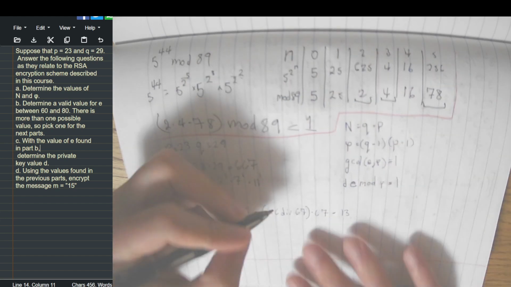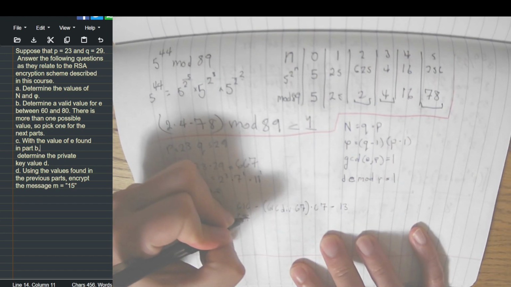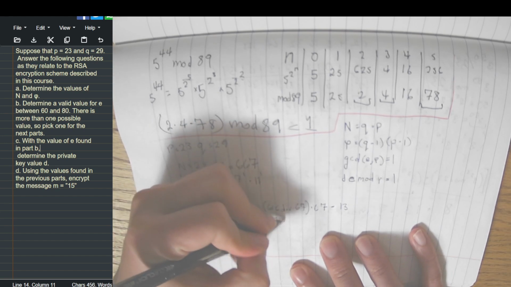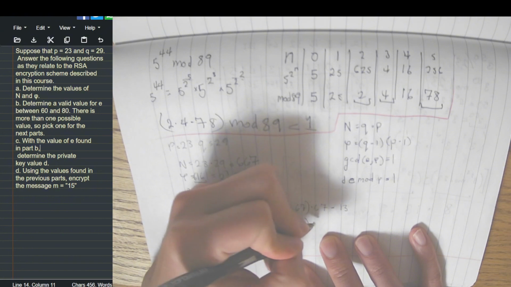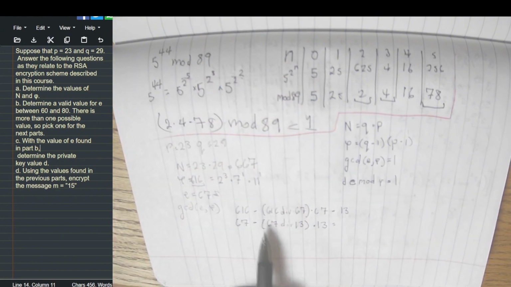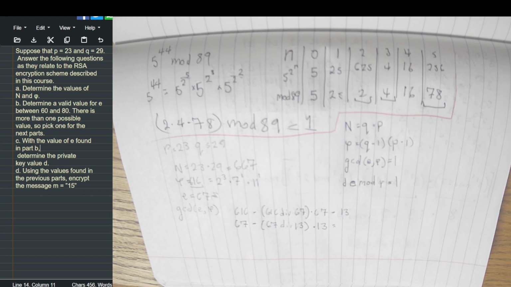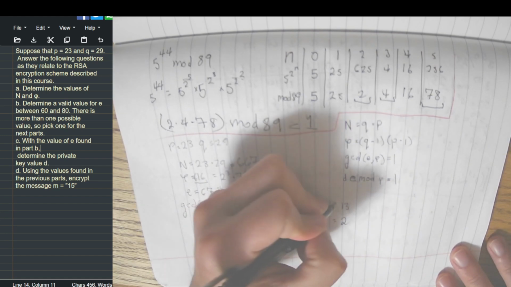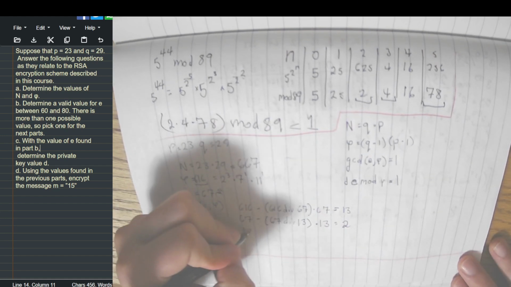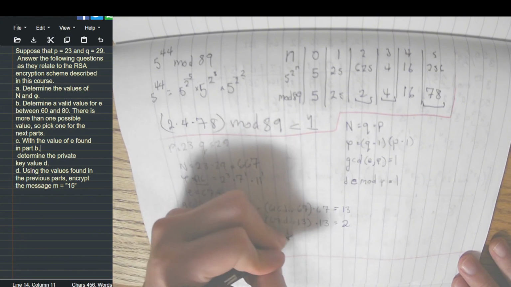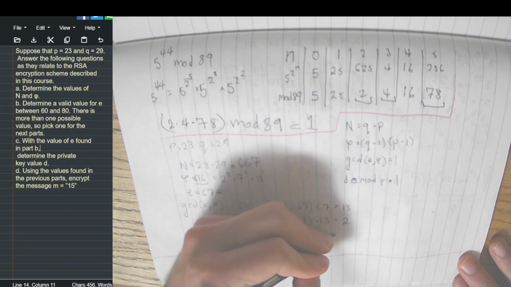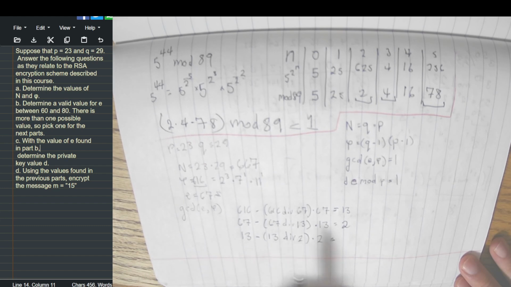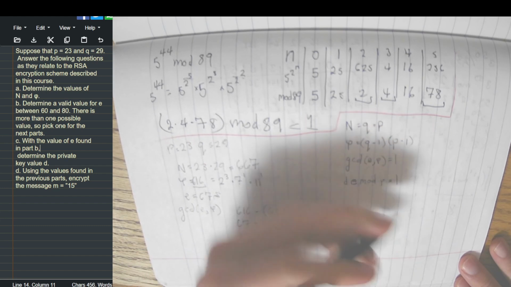So now we can rewrite this equation using the 13. Let's make 67 minus 67 div 13 times 13. And that's going to be equal to, how many times does 13 go into 67? It goes into it 5 times. 5 times 13 is 65. 67 minus 65 is 2. And we replace those, we get 13 minus 13 div 2 times 2. 2 goes into 13 6 times. 6 times 2 is 12. 13 minus 12 is 1.